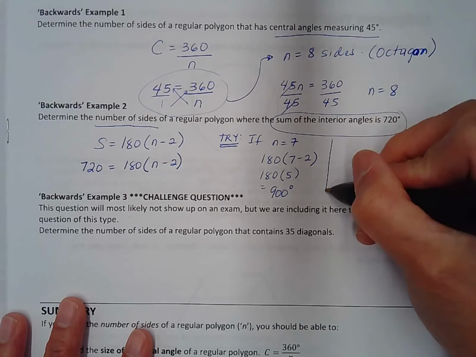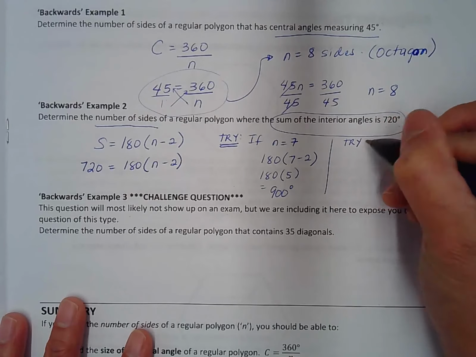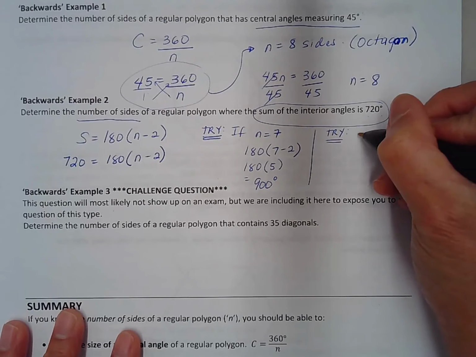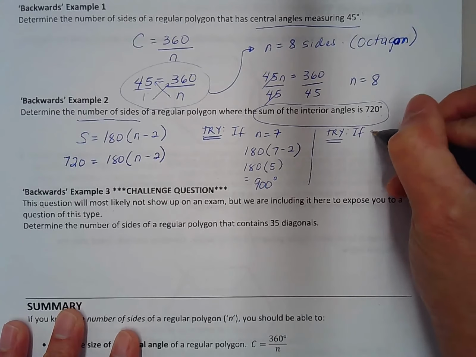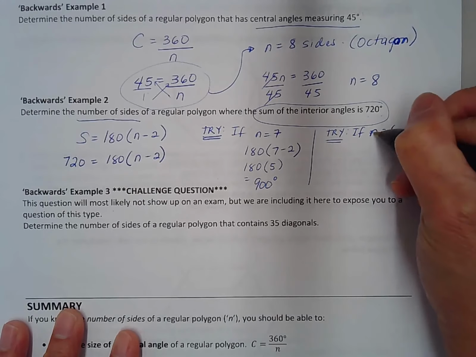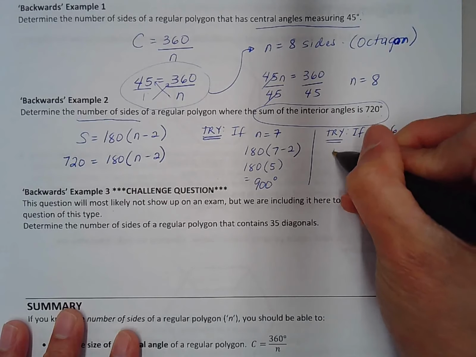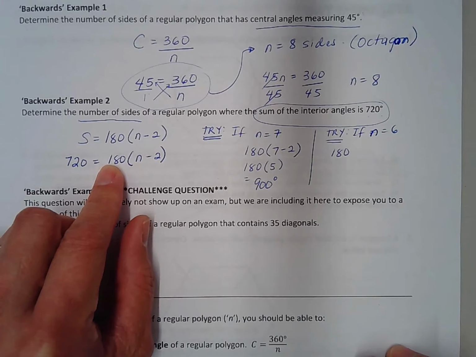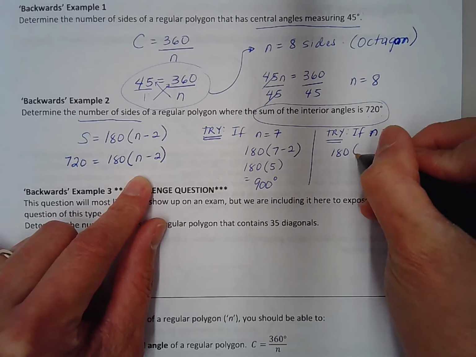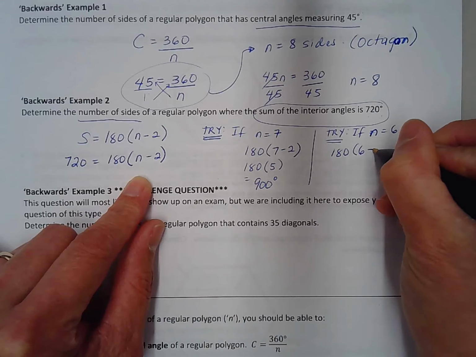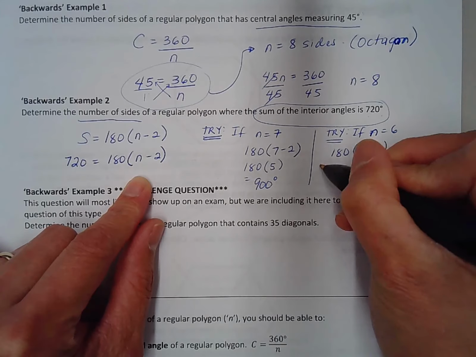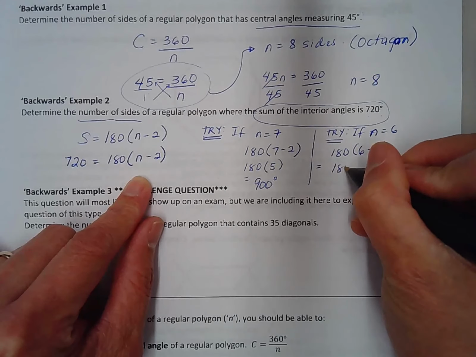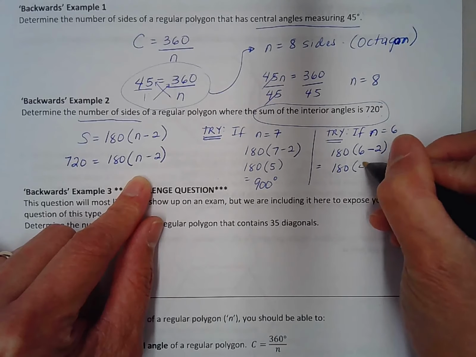Now if n is equal to 6, let's give it a try. 180, I'm using the formula, so that's where that thing is coming from. 6 minus 2, so that's going to be 180 times 4.